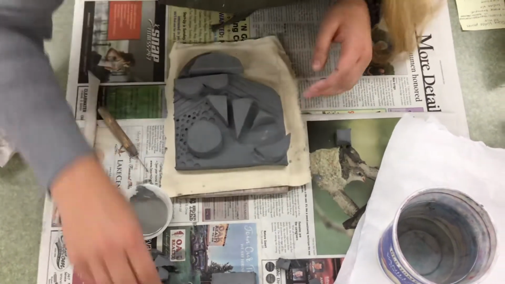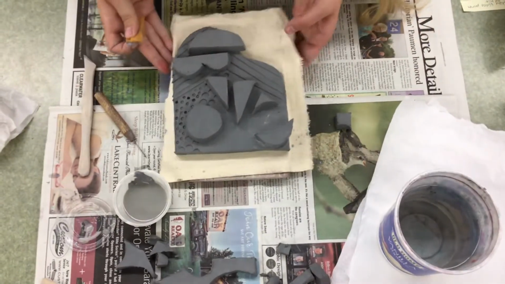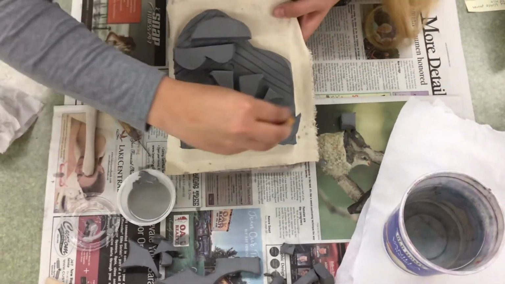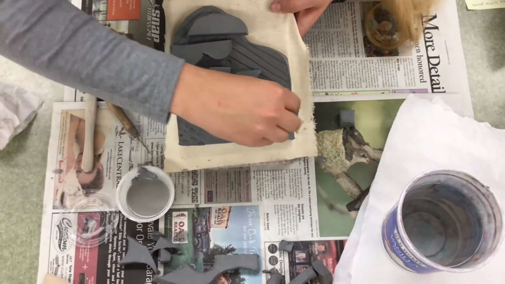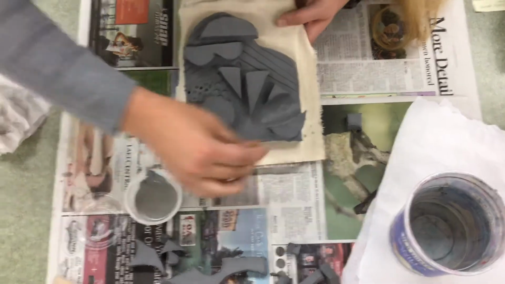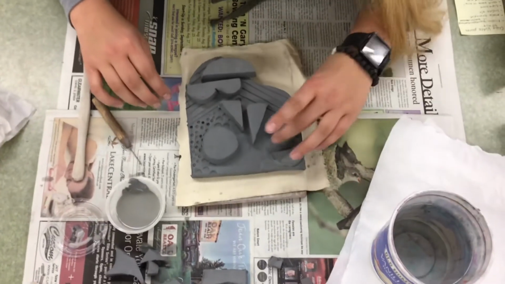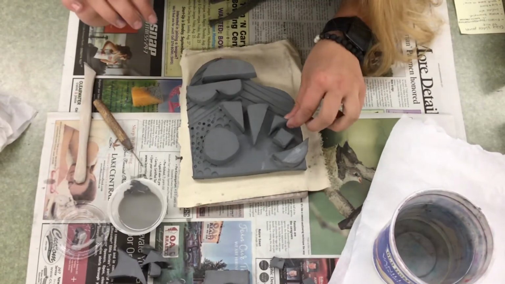Also in your clay kit, you have a little sponge. You can get that wet. And if you got some real bumpy spots, you can use it to kind of smooth it out and make that seam look really nice. Okay? So you're gonna wanna do that with all of your pieces.